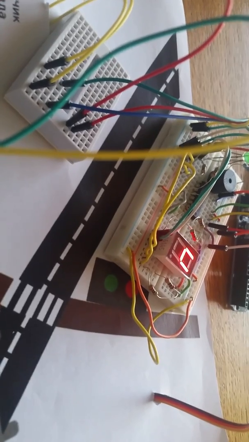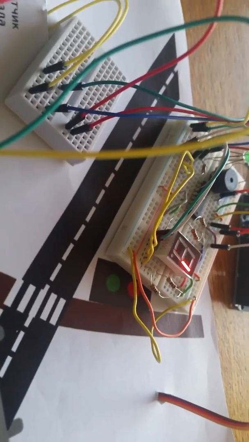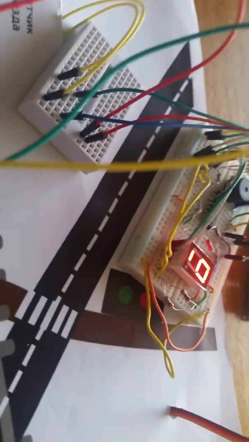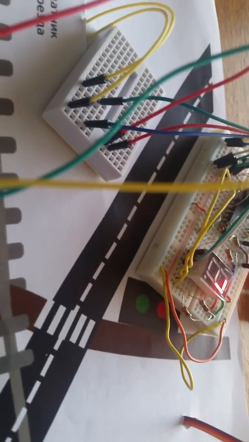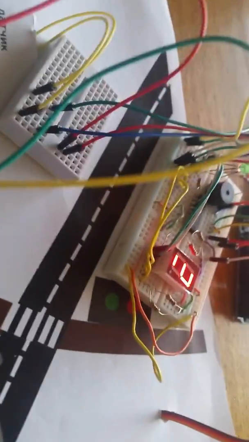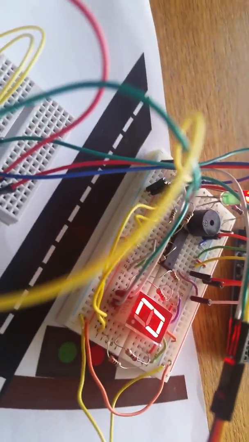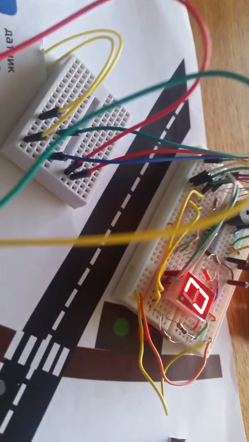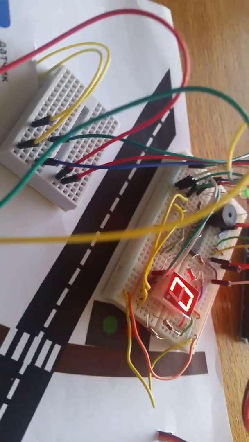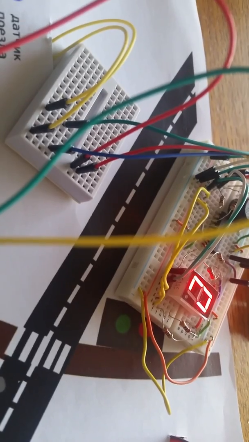If the button is pressed in the pedestrian authorized to cross mode, this is ignored by the device. We have tested that, and at the end of the pedestrian authorized to cross mode, there is a 9 to 0 countdown, and then it stays. So we will check those points once again.